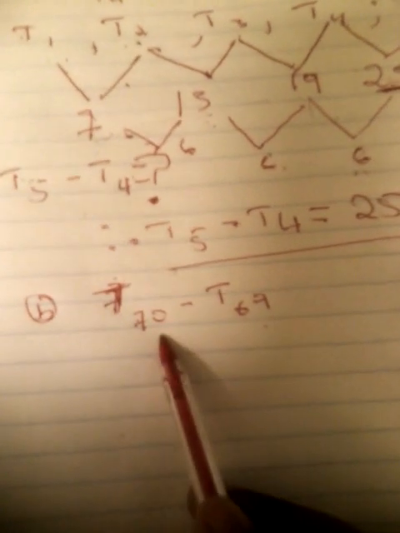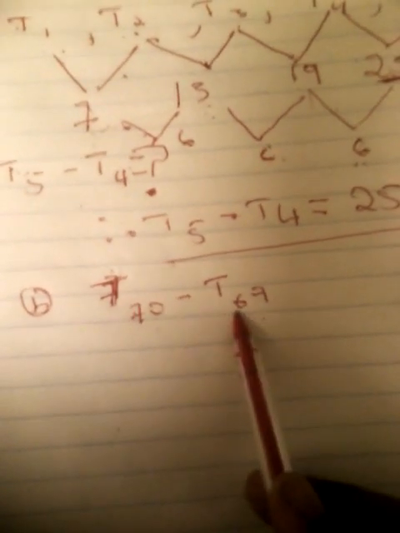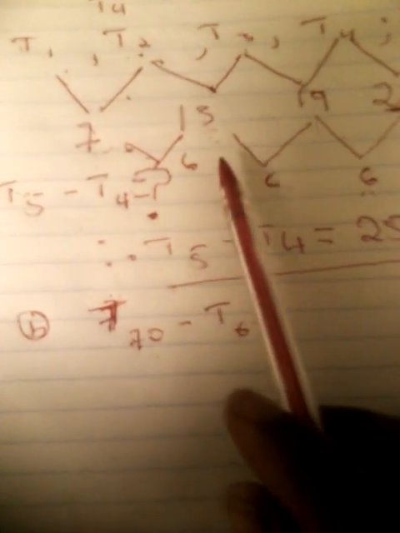Let's go to B. In B, they say that we have to find T70 minus T69, term 70 minus term 69. How do we find it? We're determining the first difference.